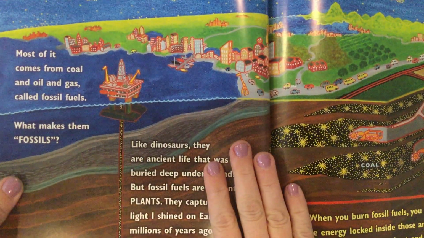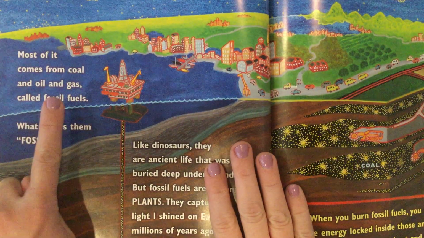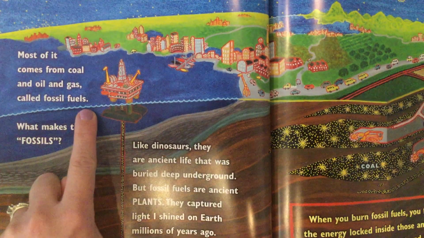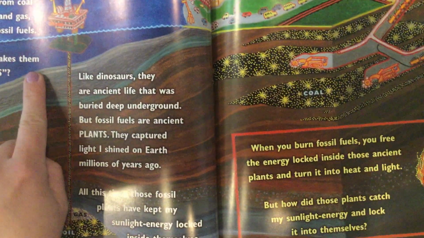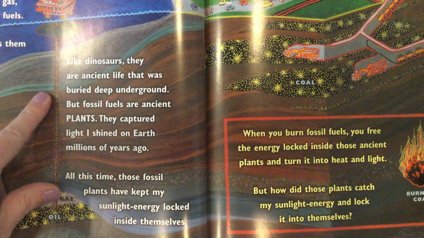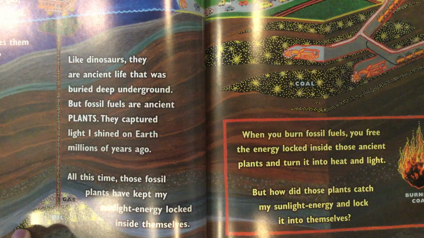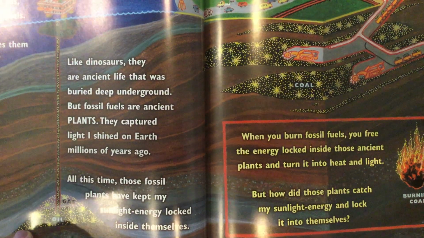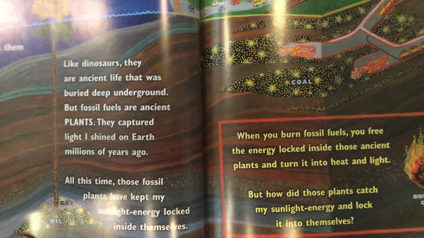Most of it comes from coal and oil and gas, called fossil fuels. What makes them fossils? Like dinosaurs, they are ancient life that was buried deep underground. But fossil fuels are ancient plants. They captured light I shined on Earth millions of years ago.